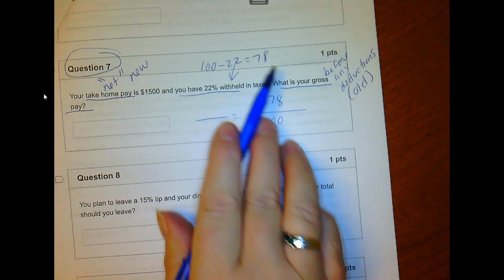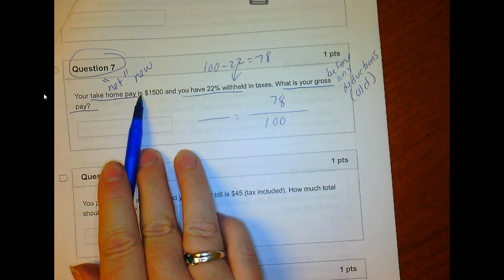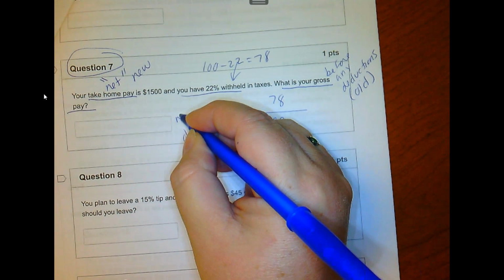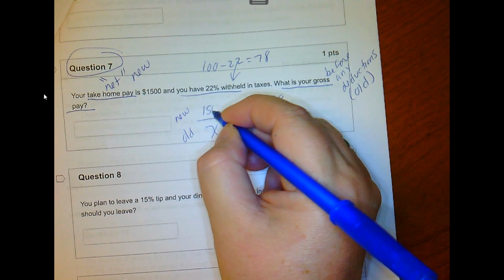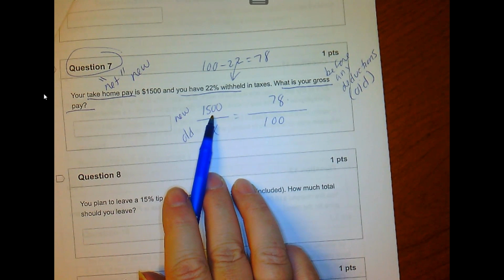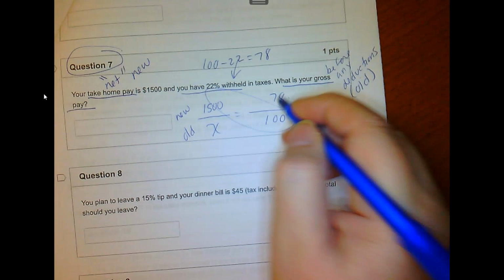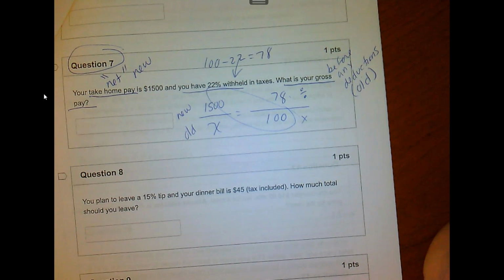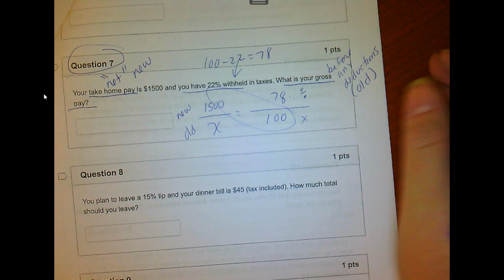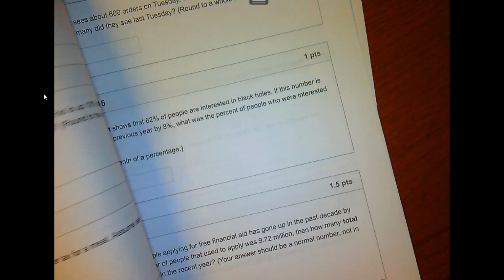So 78% of the gross pay is $1,500. Okay? So we don't know the old, we know the new. So 78% of some unknown number is 1,500. So this is going to be more than 1,500. Okay? Multiply and then divide and you'll have your answer. But I wanted to go over the terminology there. Okay? Anybody want to see anything else? That was the ones I wanted to make sure I went over.